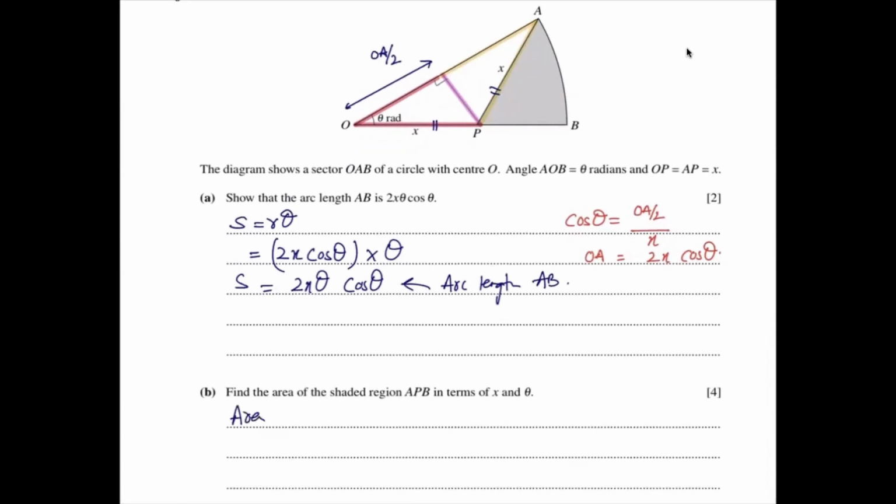So I'm going to write this over here. Area of shaded region is equal to area of sector OAB minus the area of triangle OPA.